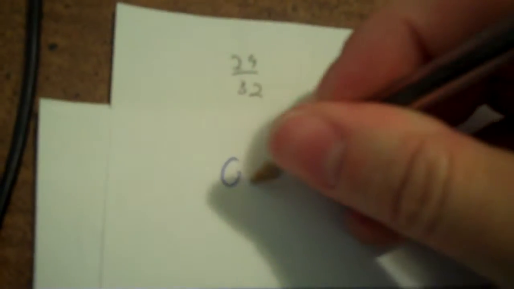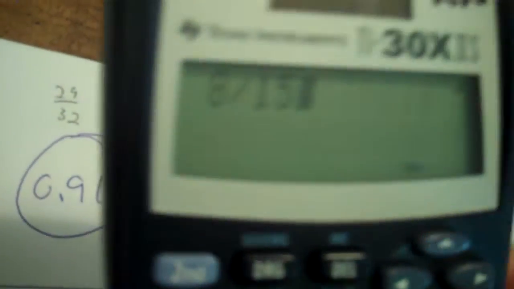Okay. Next one. 29/32 in decimal form. 0.90, but the 6 makes it 0.91. 2 decimal places. And 8/15. 0.53, then there's a 3, so that would be 0.53.